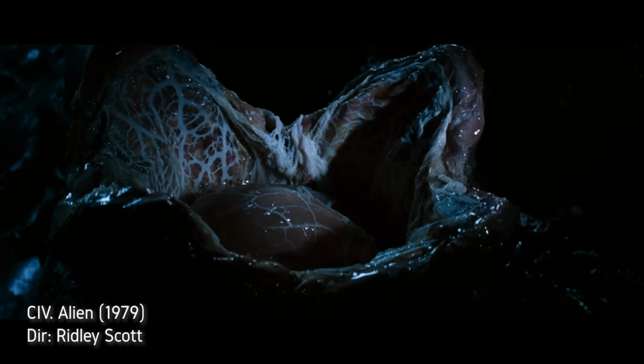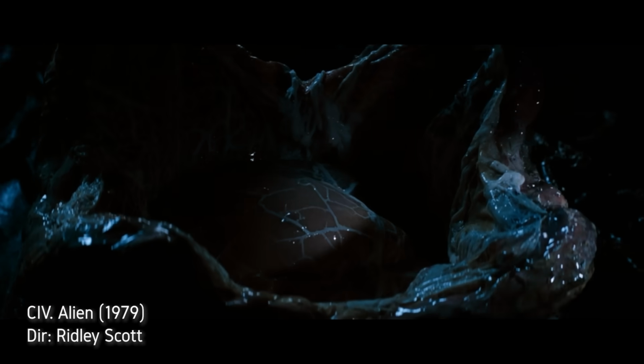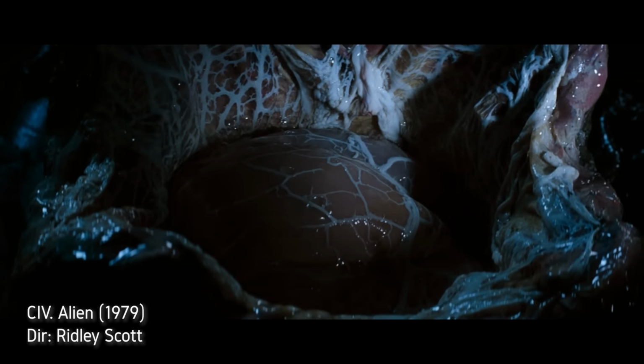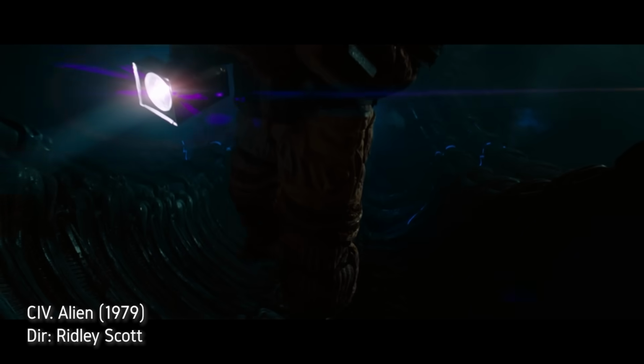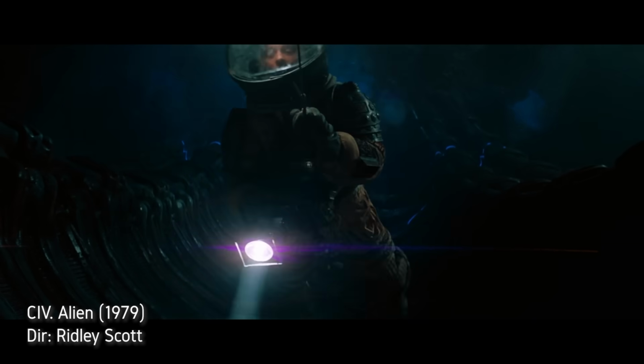All the while, the mystery of this other world is built in the fragmented lore of a crashed spaceship and creatures with an entire gestation phase. This is how world building should be done in film. Enough information to intrigue us, and enough mystery to frighten us.